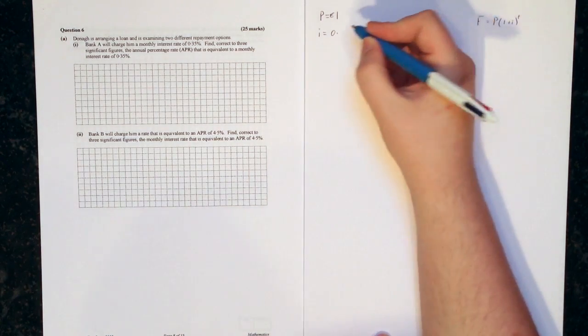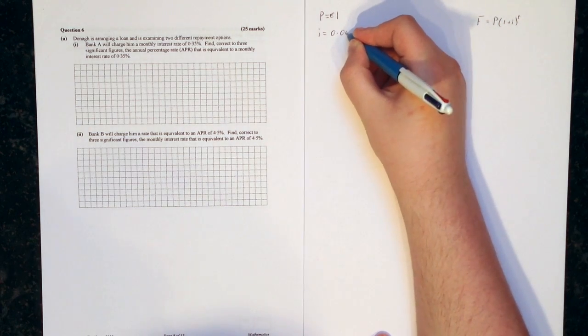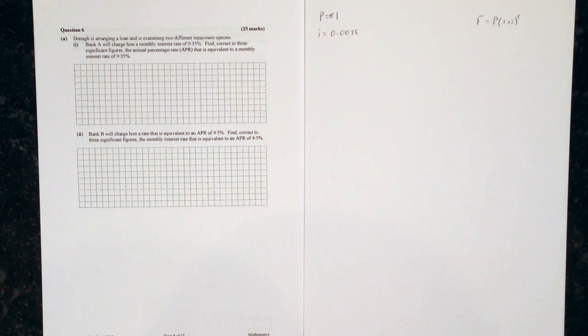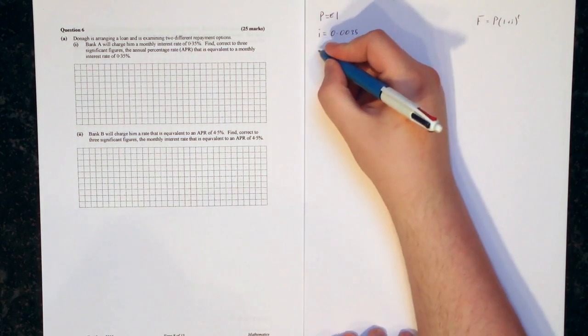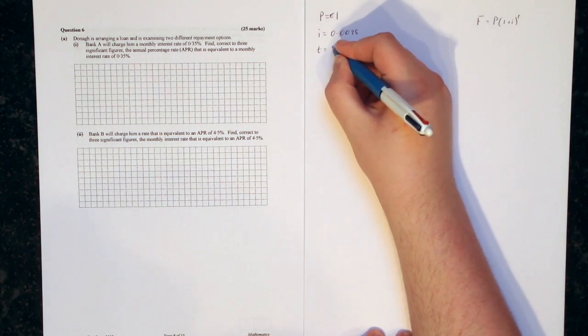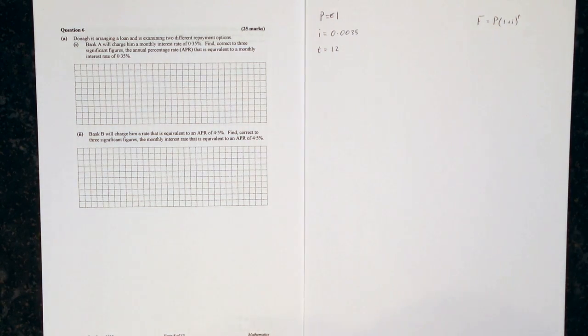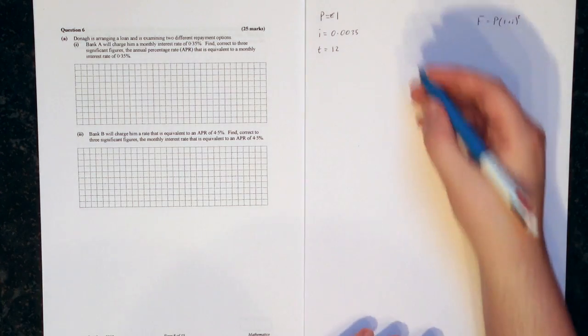We want that as a decimal because that's easier to work with. So 0.0035 is 0.35% as a decimal. And the time will be equal to 12 months because we're comparing a monthly interest rate to an annual interest rate. And in every year there are 12 months. So the time frame we want to consider will be 12 months.